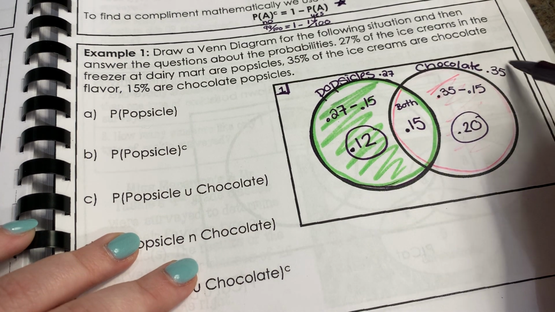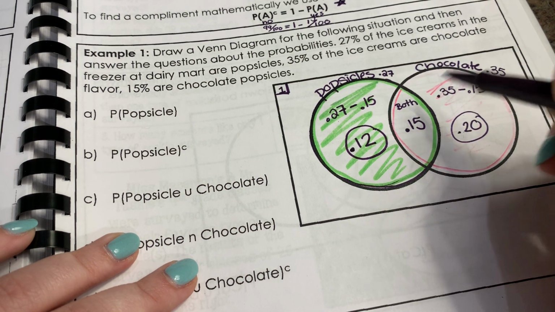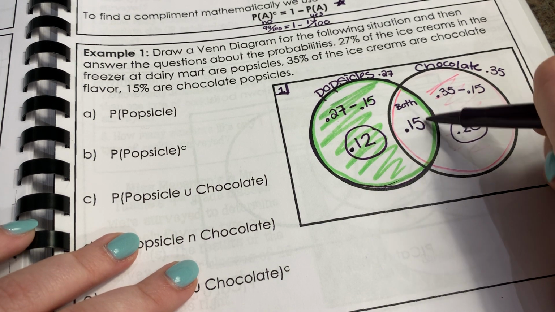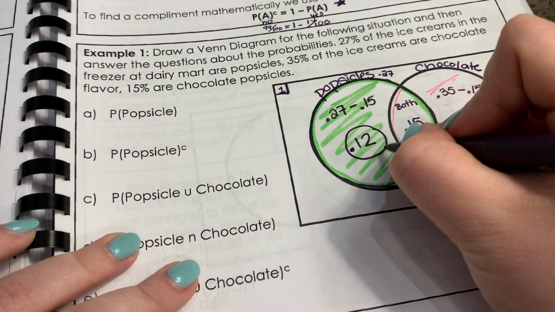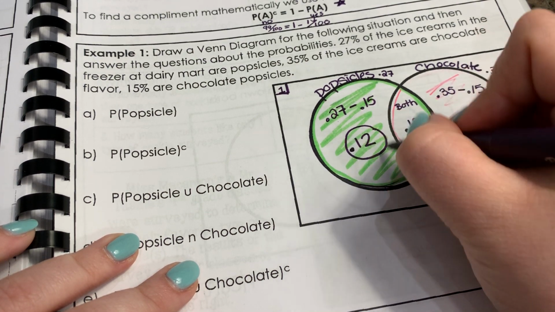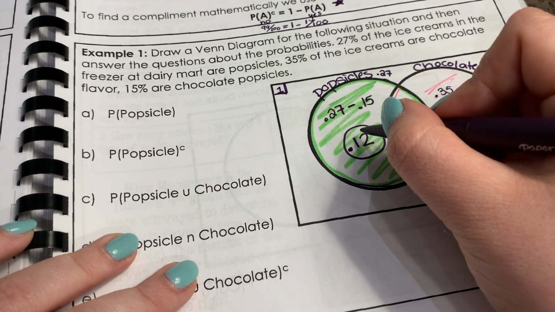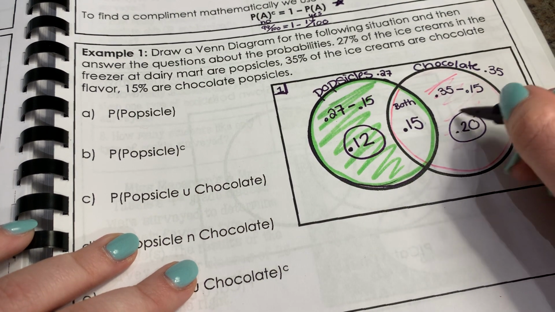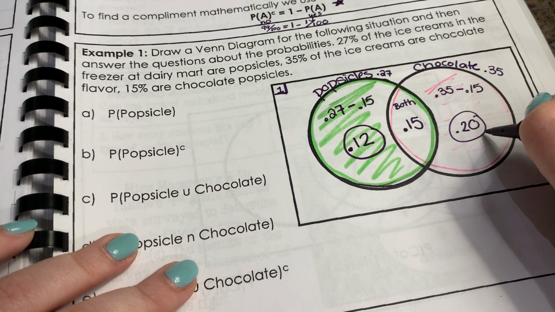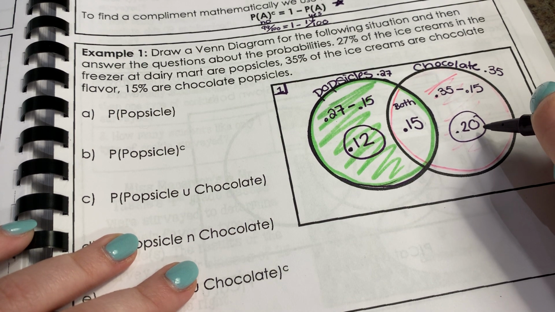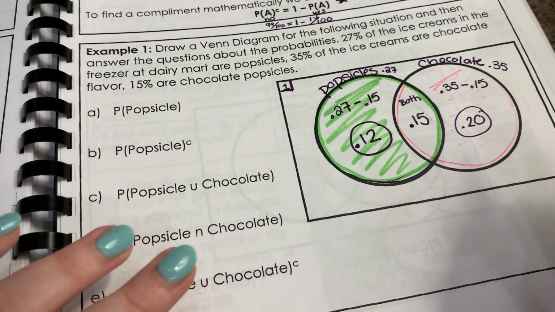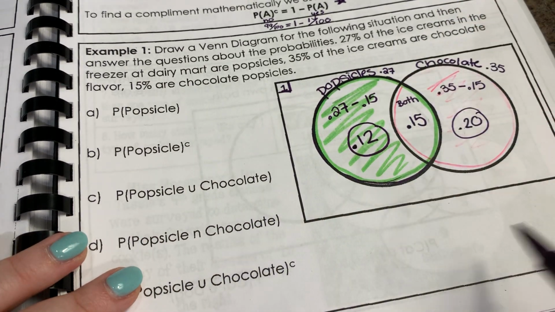So what this represents is the total amount of popsicles is 27%. The total amount of chocolate is 35. The total amount of both of them overlapping, our chocolate popsicles, is 15. This 12 represents any popsicle that's not part of the chocolate ones, so our banana, our vanilla, our strawberry. This represents any of our ice creams that aren't a popsicle, so just our plain chocolate ice cream, our chocolate cones. But we can't forget about the not.